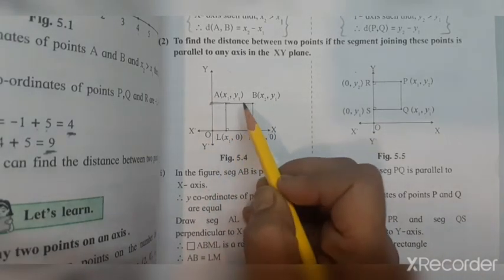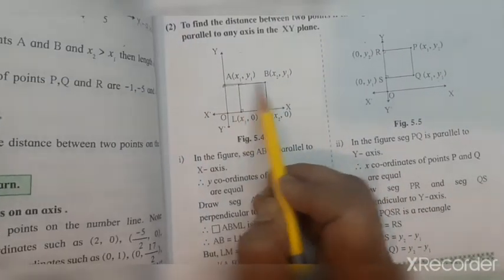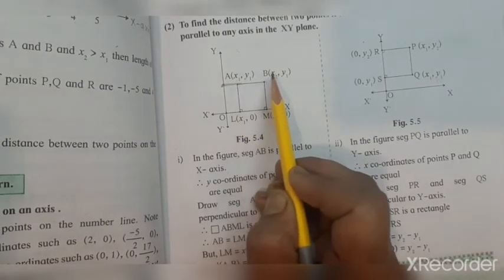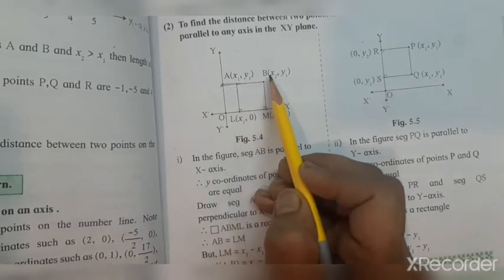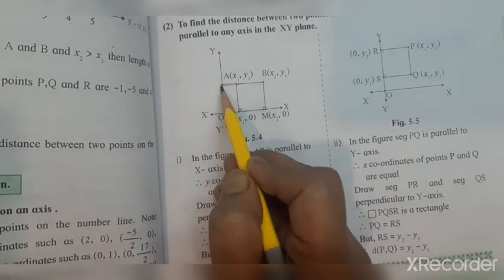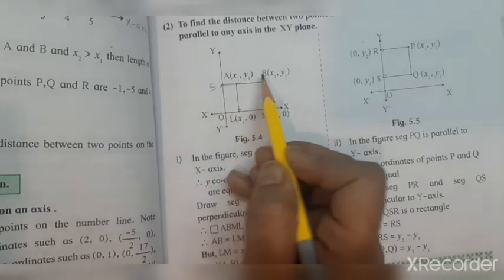We have taken y1 and y1. Now, if we have to find the distance AB, it is x2 minus x1, and since it is y1 minus y1, it will be 0. For example, if this coordinate is 5, then 5 minus 5 is 0.